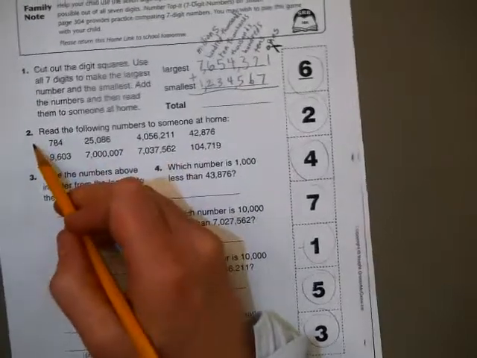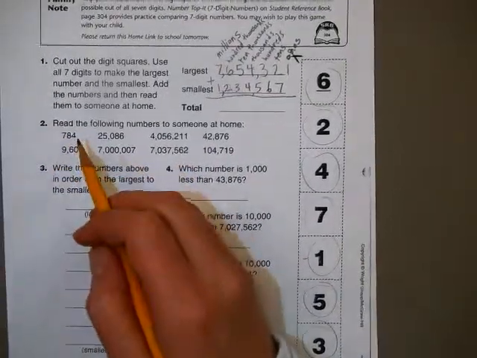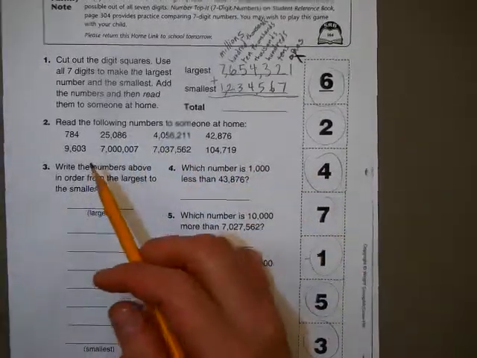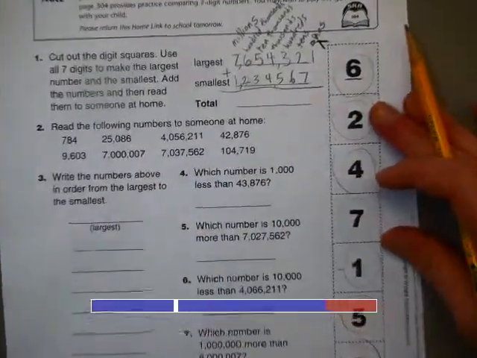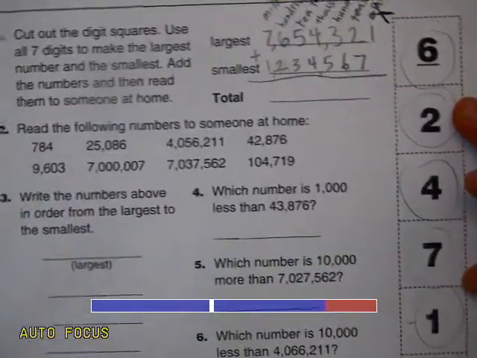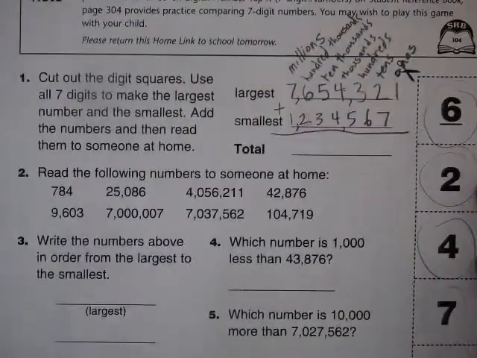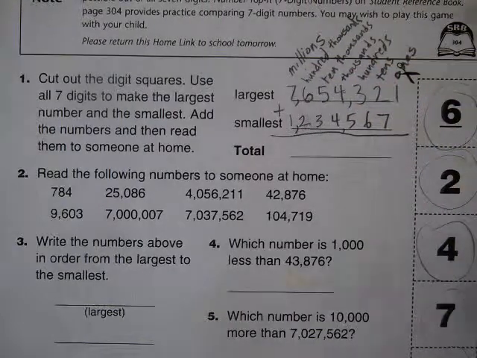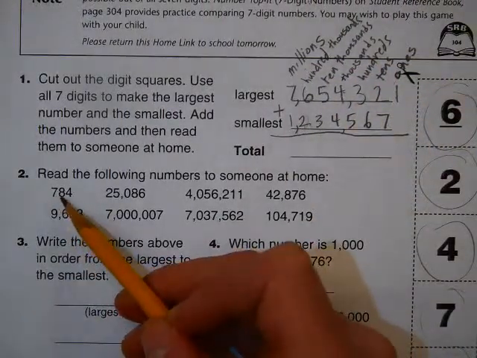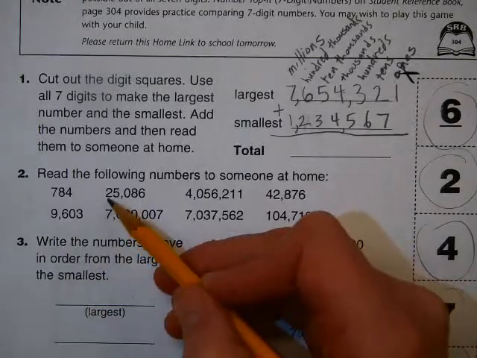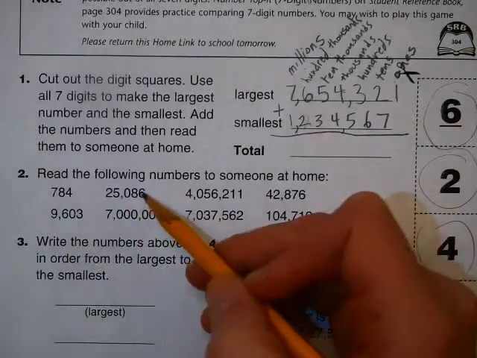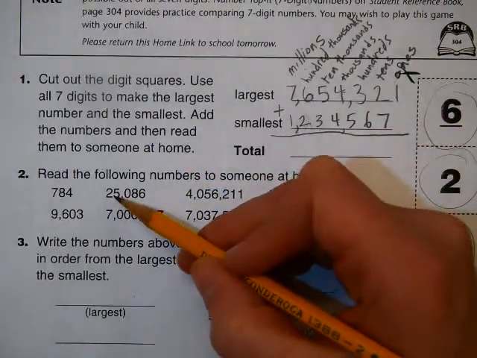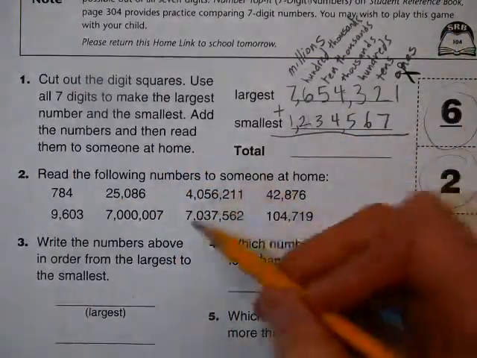Now, number 2, we need the students to read the following numbers to someone at home. And I'm going to read these numbers off so that you can check them and read them together with your child if you're not sure. And again, you're going to keep in mind these place values as you're reading these numbers. This is 784,25,086. And see, this is no hundreds, so I don't say anything for hundreds, just 25,086.